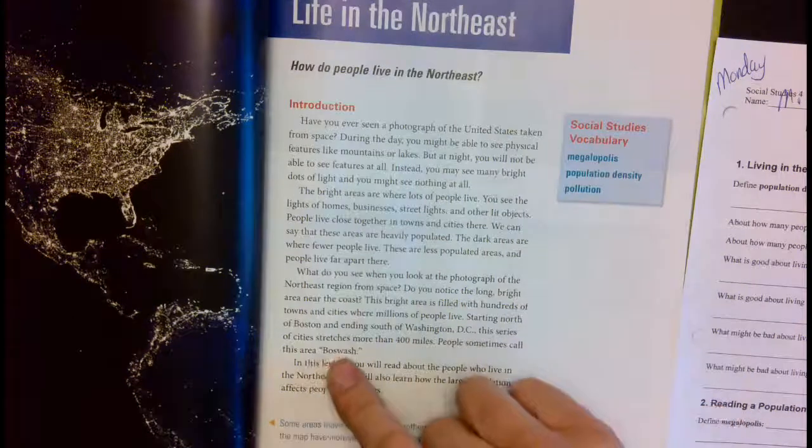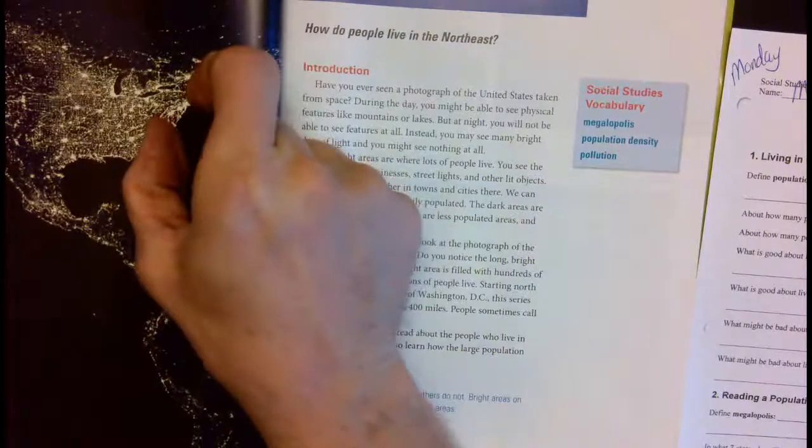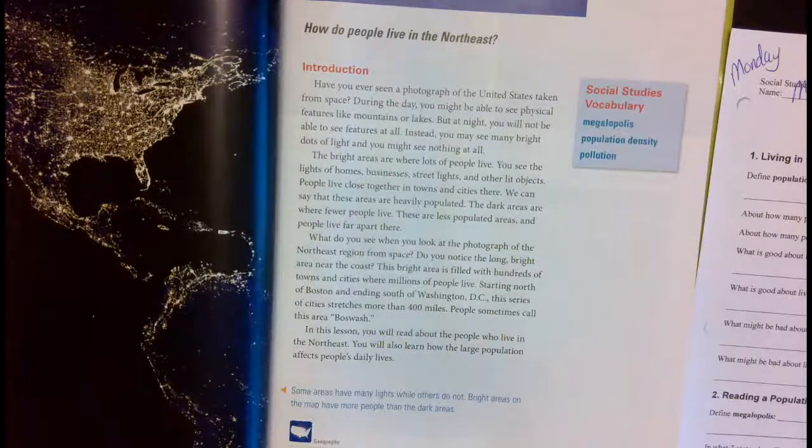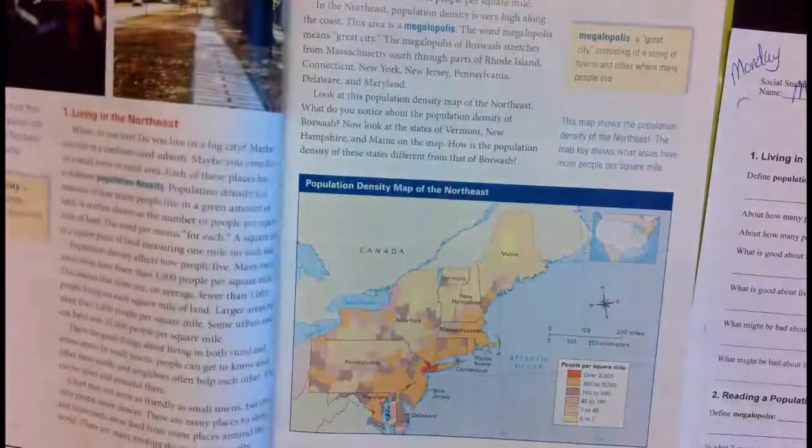People sometimes call this Boswash. We'll talk about that plenty of times. But Boswash, the area between Boston and Washington, where so many people live. In this lesson, you will read about people who live in the Northeast. You will learn how the large population affects people's daily lives.